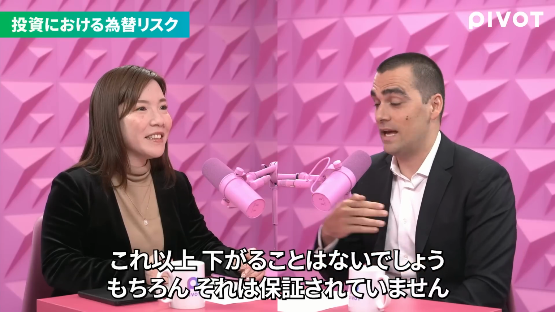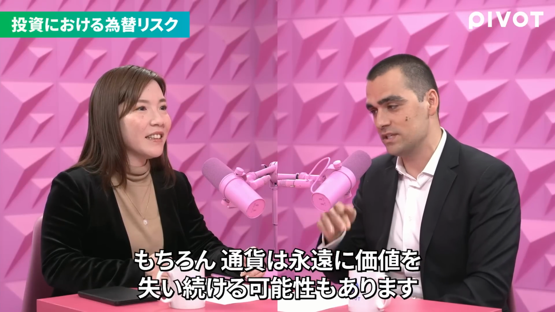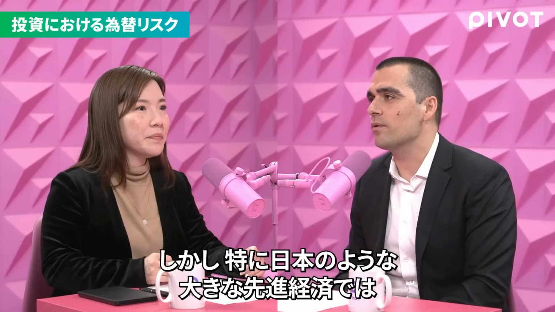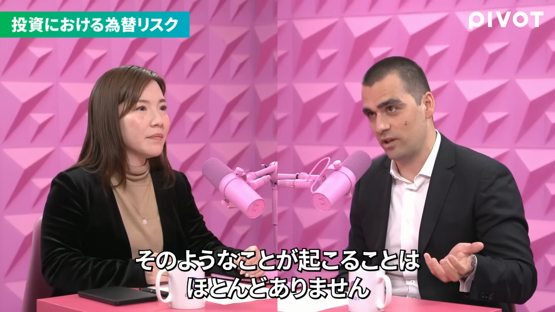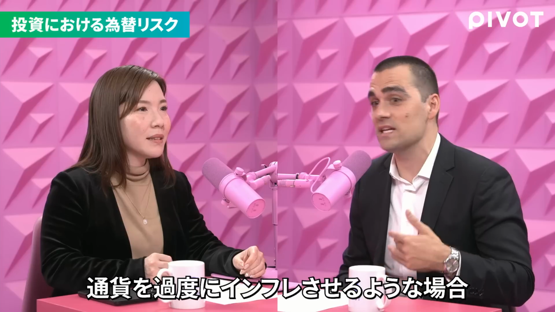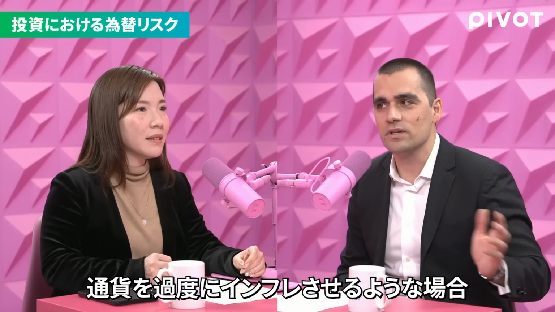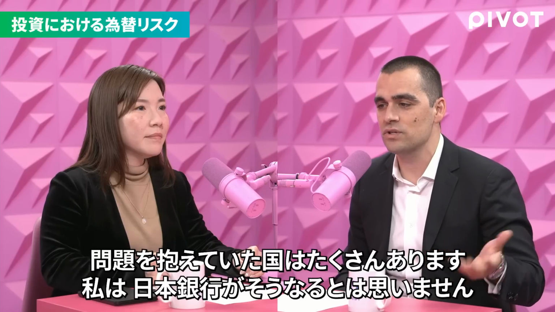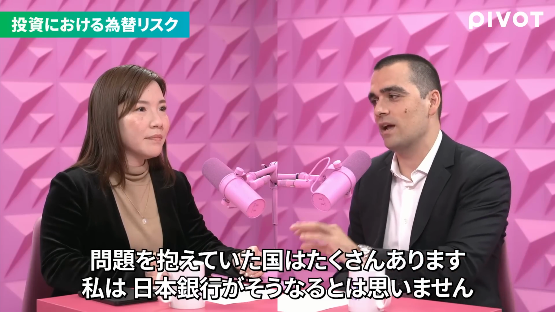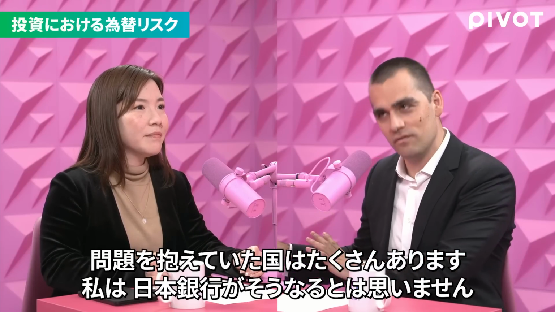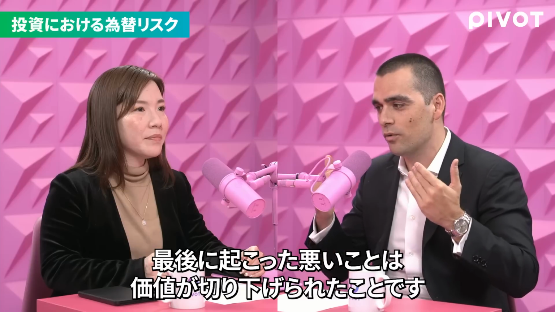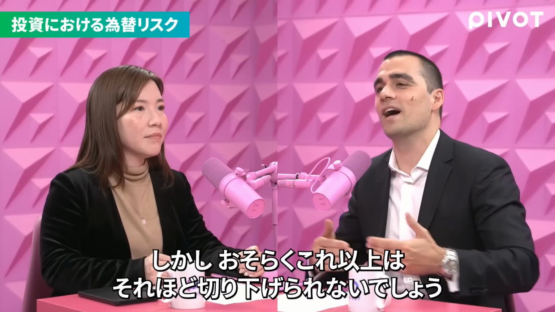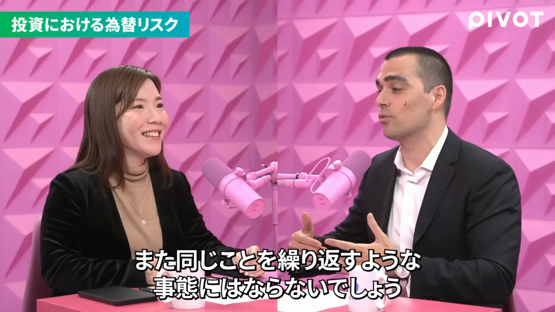And of course, that's not guaranteed. Of course, currencies can keep losing value forever. It's very possible, but there are very few times, especially for a large developed economy like Japan, where that would happen. Like, yes, if you're hyperinflating your currency, we talk about Zimbabwe or Argentina, there are all these countries that have had these issues. I don't think the Bank of Japan is going to be one of those examples. Something bad happened, the yen was devalued, but it's probably not going to be devalued so much further where we're going to go through that again.